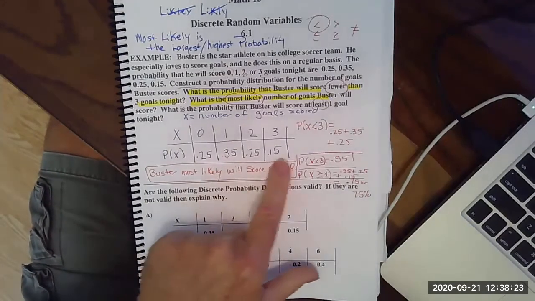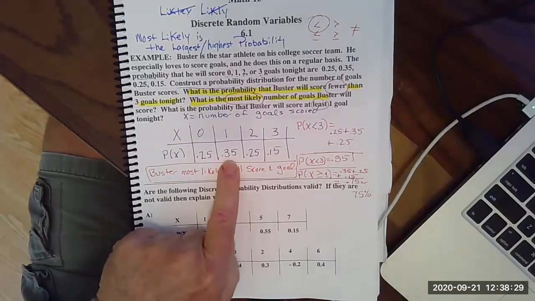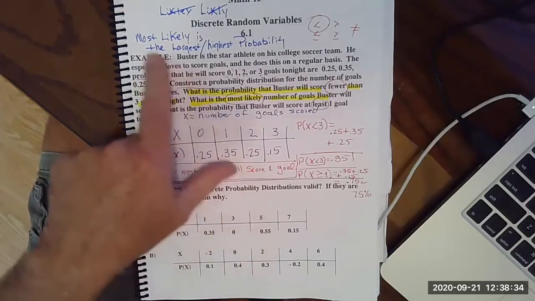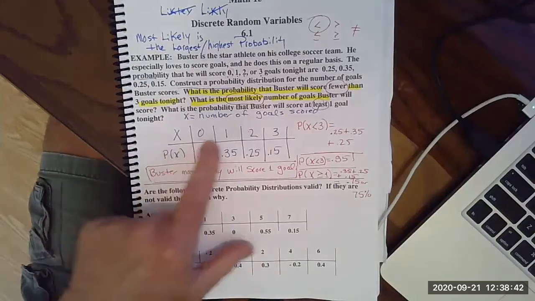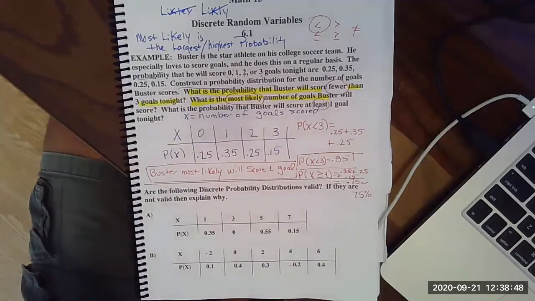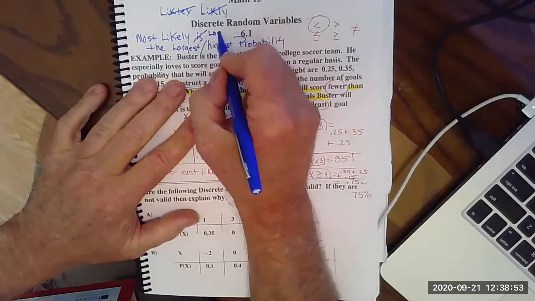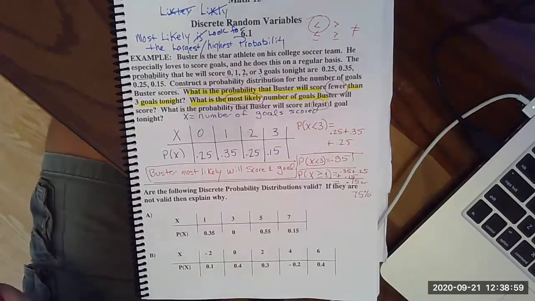You have 4 choices of probabilities. What's the biggest one? Oh, I get it now. 0.35. So the most likely number of goals is 1. When I say the most likely is the largest probability, I'm not saying the answer is 0.35. The word most likely responds to what X is, but you look for the highest probability. So maybe I should say, look for the highest. That's better. Okay, thank you.